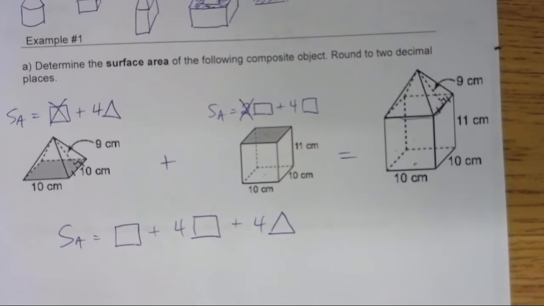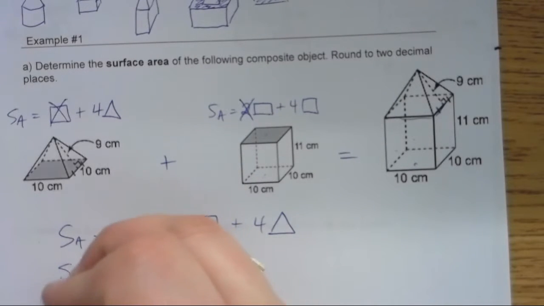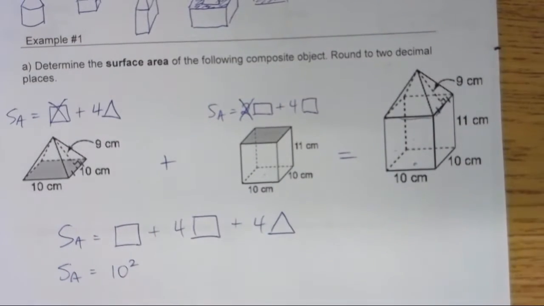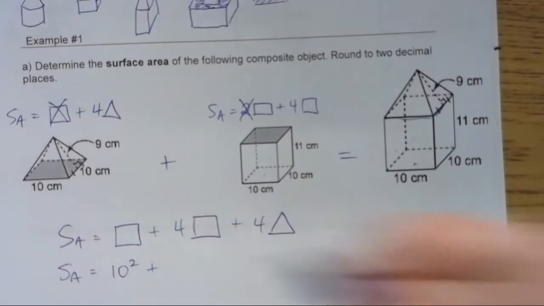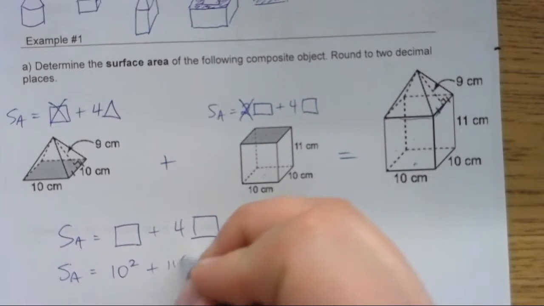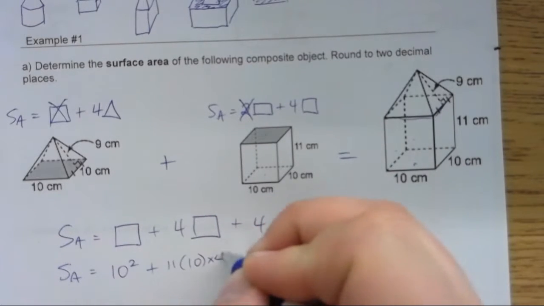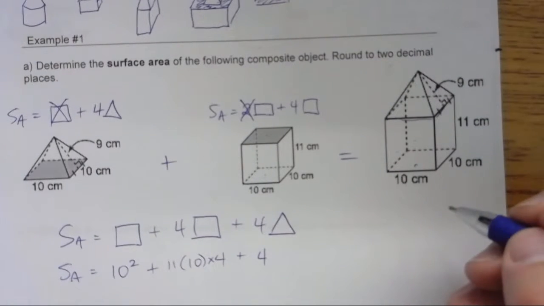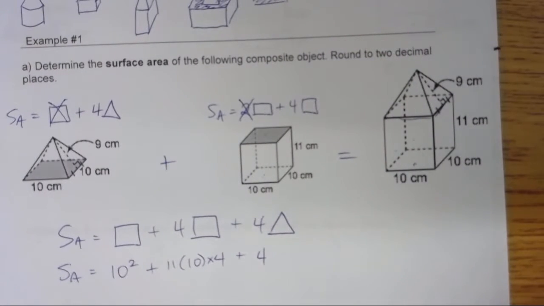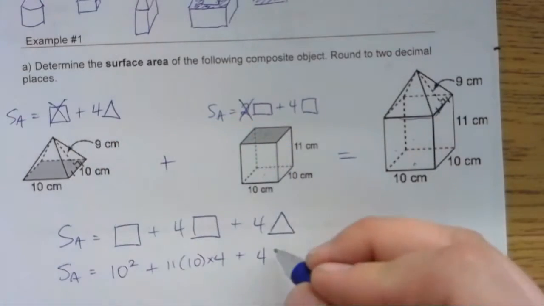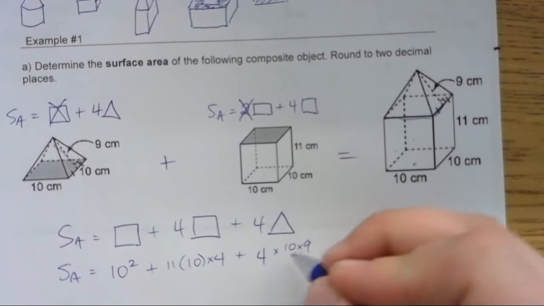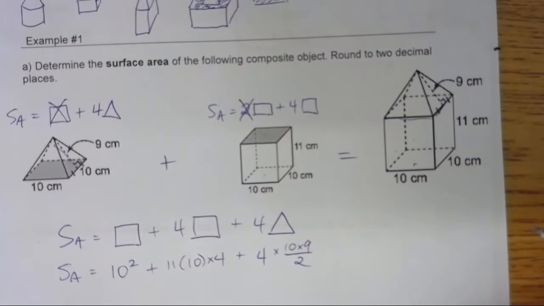Okay, looks good. So let's start calculating. Surface area is, let's do the square first. That's 10 times 10. I'll just write 10 squared. That makes my life easier. And then the 4 rectangles. All the rectangles are 11 by 10, and there is 4 of them. And then I have 4 triangles. Now remember the formula for a triangle? It's base times height divided by 2. So that would be a base of 10, a height of 9, and divided by 2.